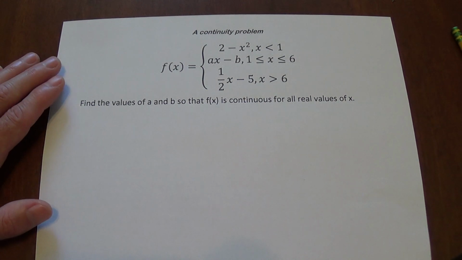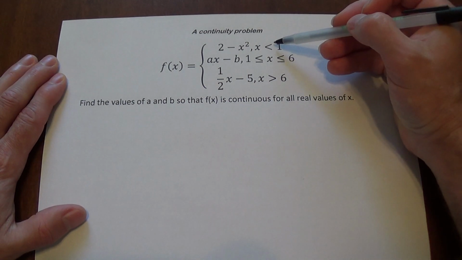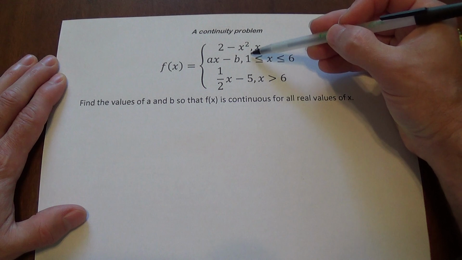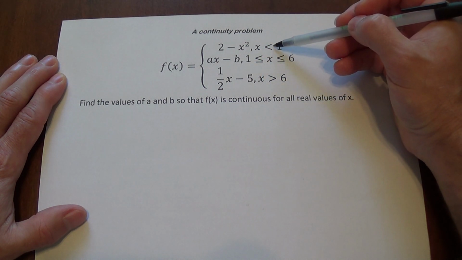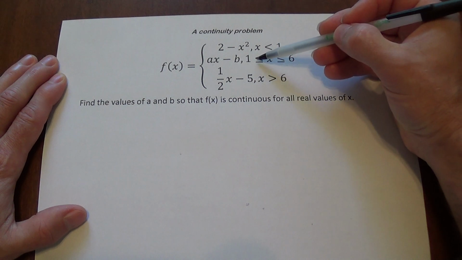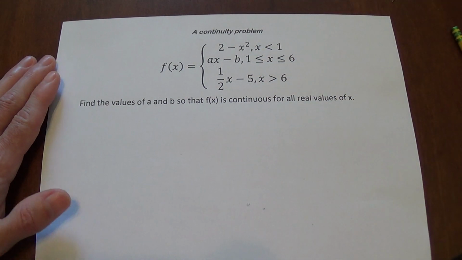So what we are going to do is we're going to use this. What we want is for this to be continuous here when you join these two functions. And that would require that when you approach 1 from the left and you approach 1 from the right, these two functions will be the same.